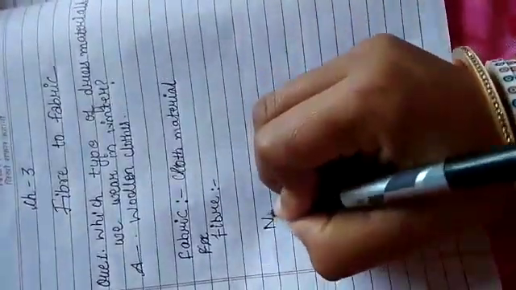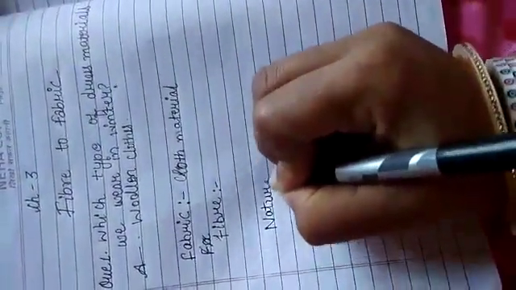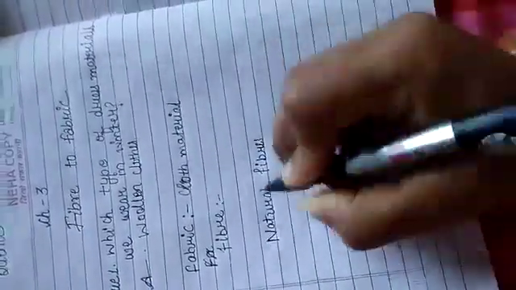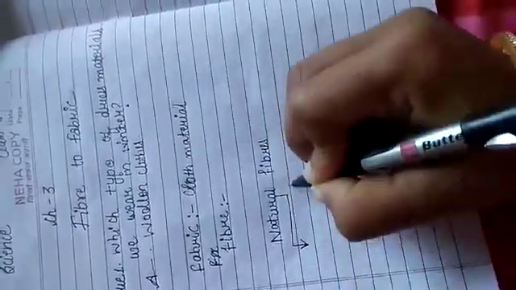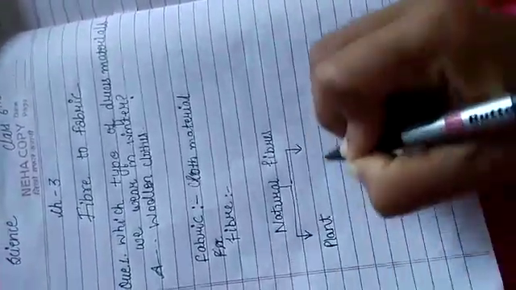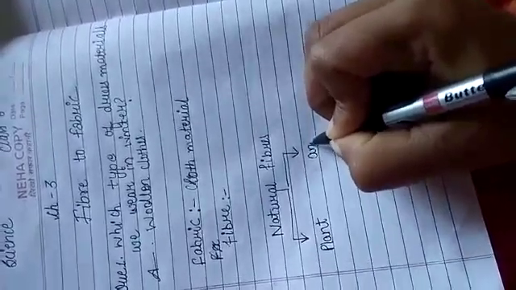Clear? Now we will divide natural fibers into two types. The sources of natural fibers are two: one is plants and the other is animals.